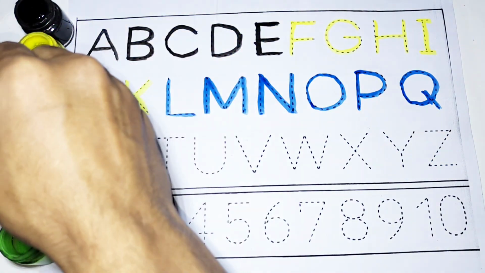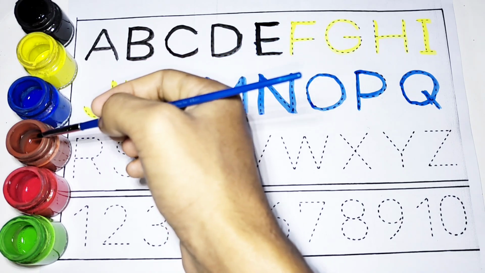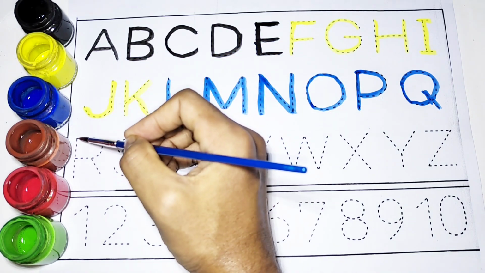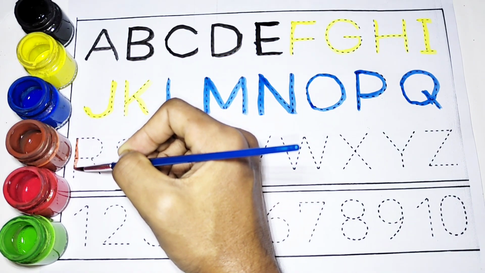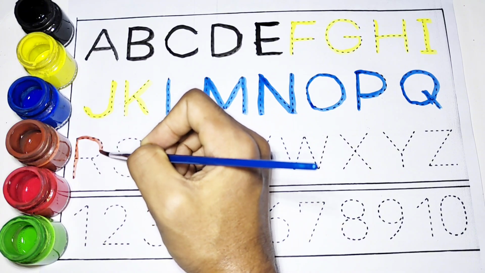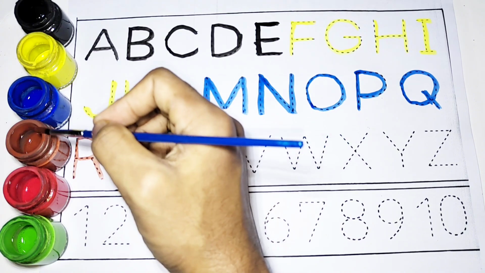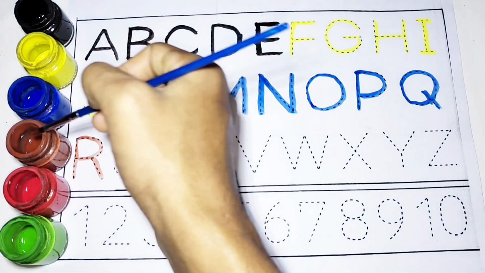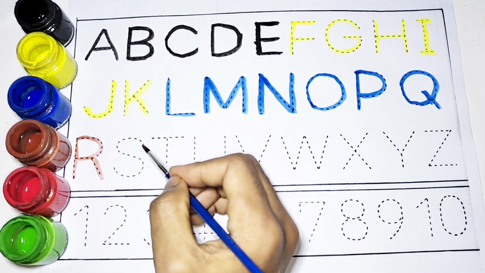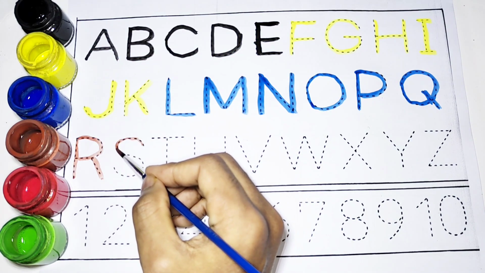Kids, now we use brown color and draw R. R for rose. Now we draw R. And the next one is S. S for sun. Now we draw S.